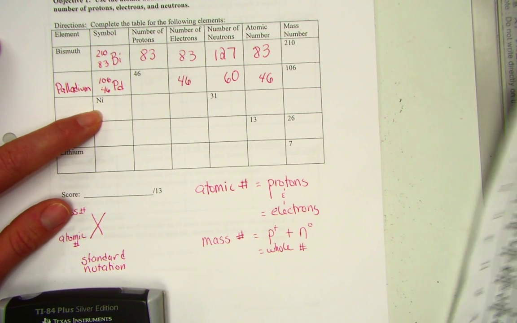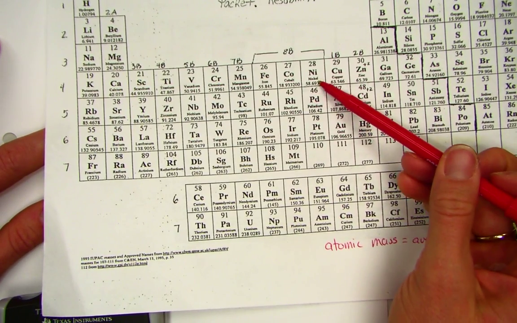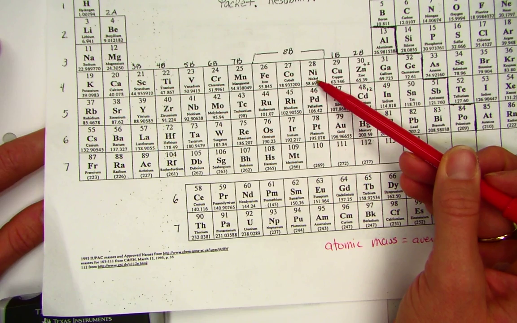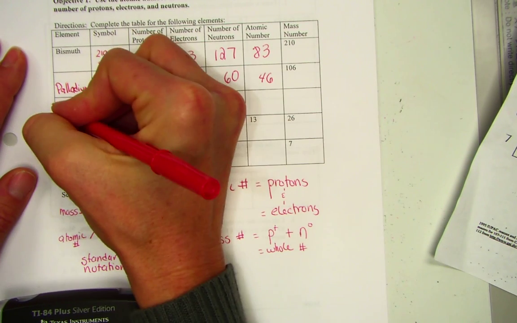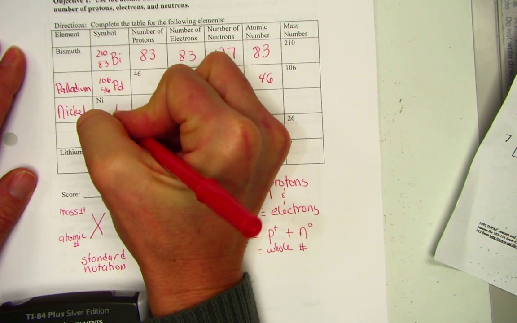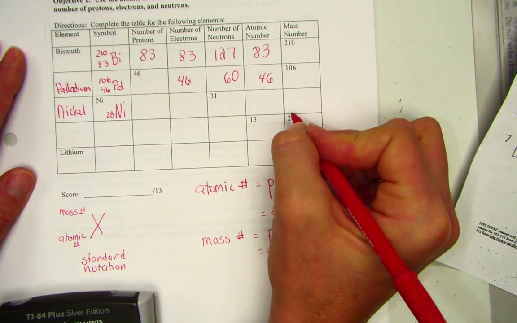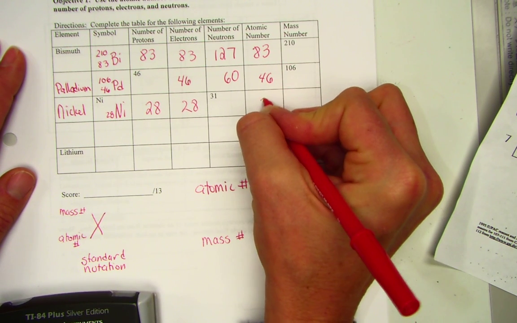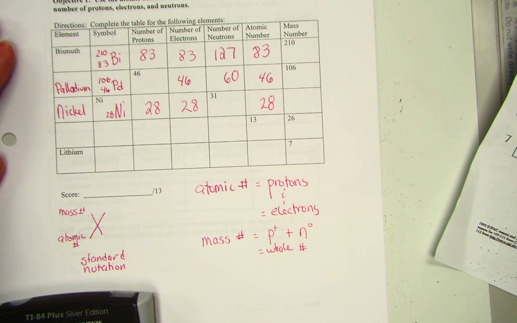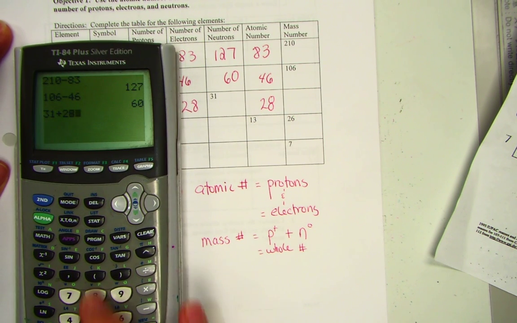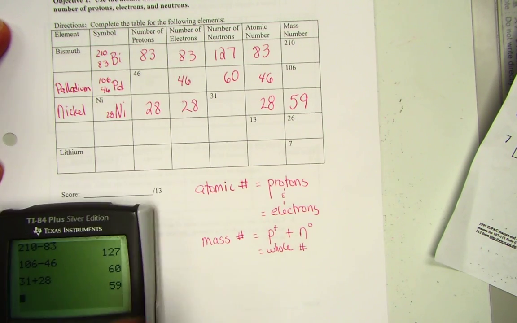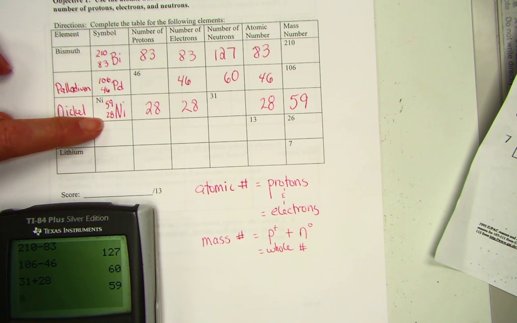Here we have Ni as our symbol. Ni is for nickel. And while we're there, nickel is number 28. So Ni is the symbol for nickel, number 28. We'll fill in nickel, identify that it's 28, telling us 28 protons, 28 electrons, because its atomic number was indeed 28. I will have to add 31 and 28 to find its mass number, 59, and place that mass number as part of its symbol, its standard notation, 59 over 28.